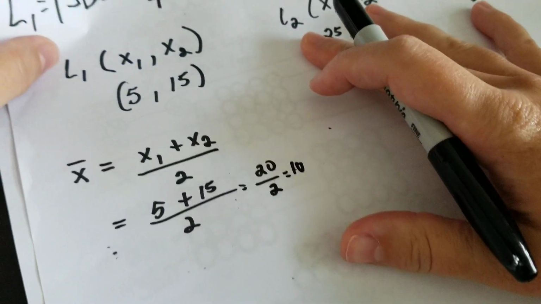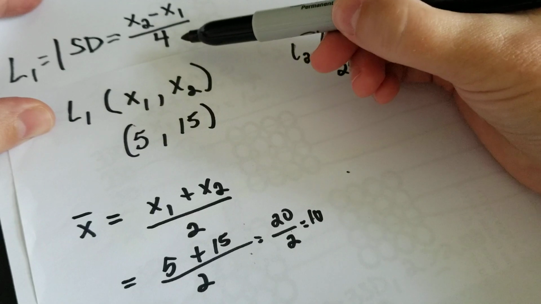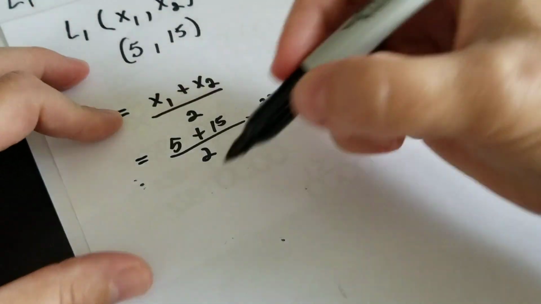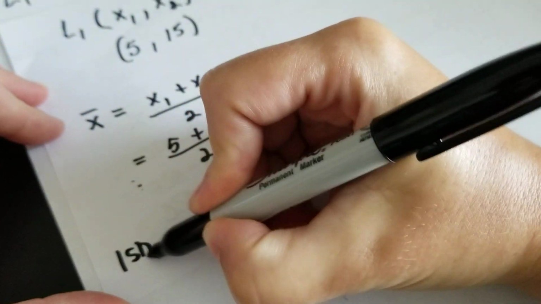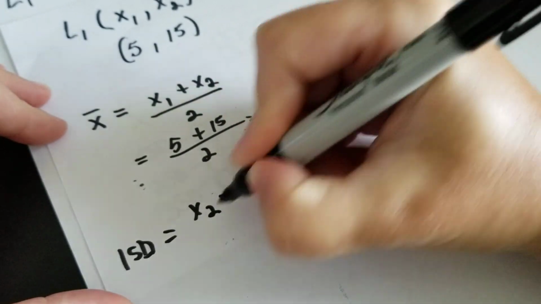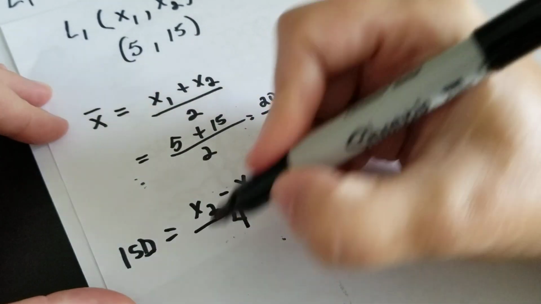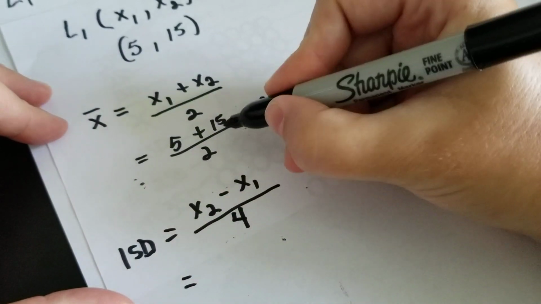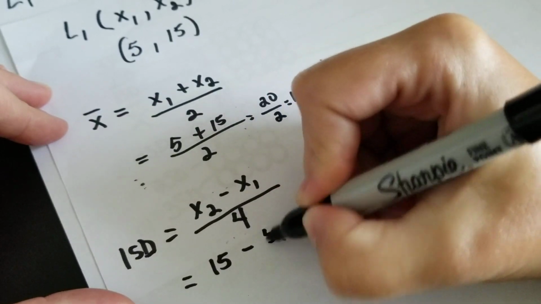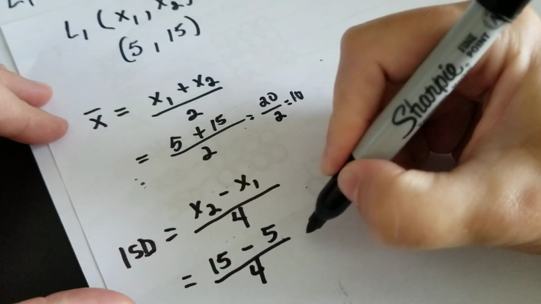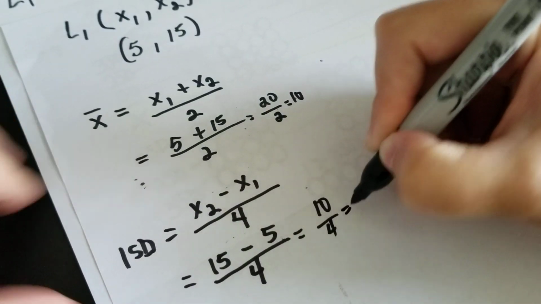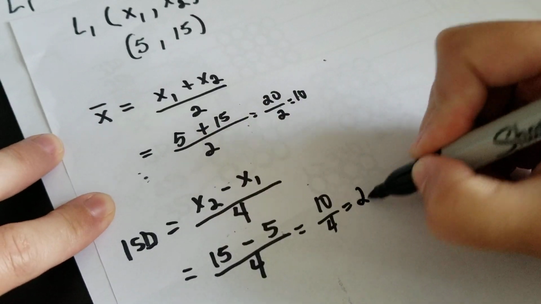Now we want to do the 1 SD. All right, we're going to figure this one out. So 1 SD equals x2 minus x1 over 4. Again, we're going to plug these in, but this time, it's going to be switched, right? x2 is first, so 15 minus 5 over 4. And that's going to equal 10 divided by 4, which equals 2.5.